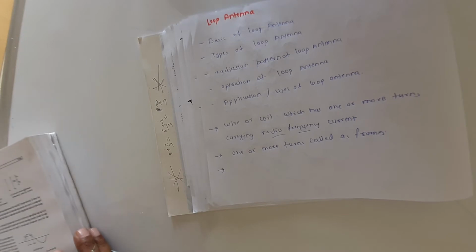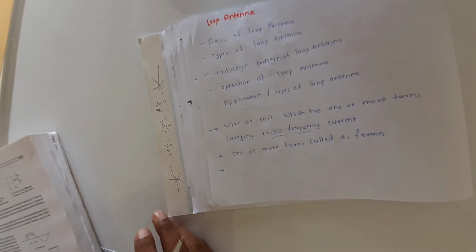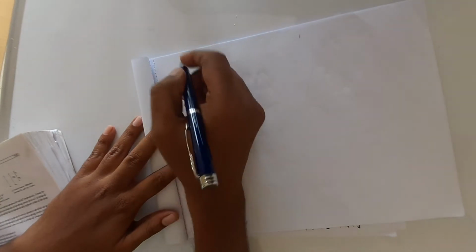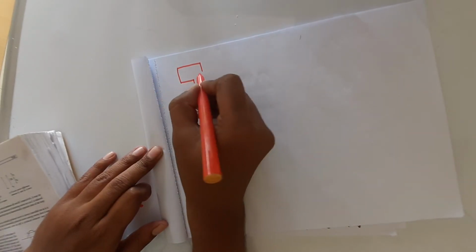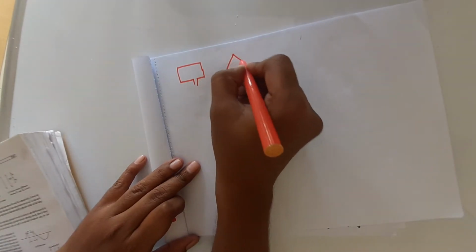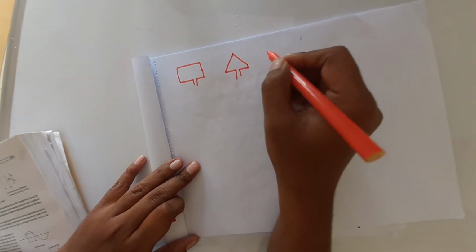Afterwards we will see types of loop antenna. In types of loop antenna, first we will see the square type of loop antenna. Then this is a triangle type of loop antenna.